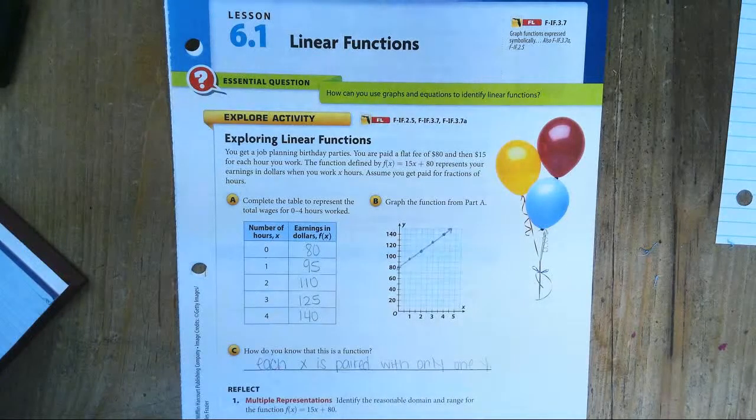So if you read this first word problem, it says you get a job planning birthday parties. You're paid a flat fee of $80, then $15 for each hour you work. The function defined by f of x equals 15x plus 80 represents your earnings in dollars when you work x hours. So assume you get paid for fractions of hours. Basically what that means is that you can work an hour, you can work an hour and a half, you can work 2 hours and 15 minutes. That's what they mean by assume that you can get paid for fractions of hours.